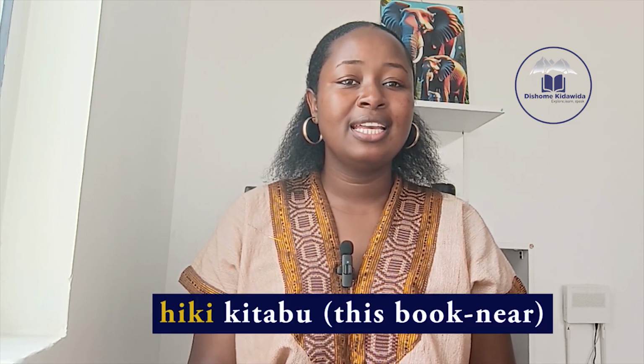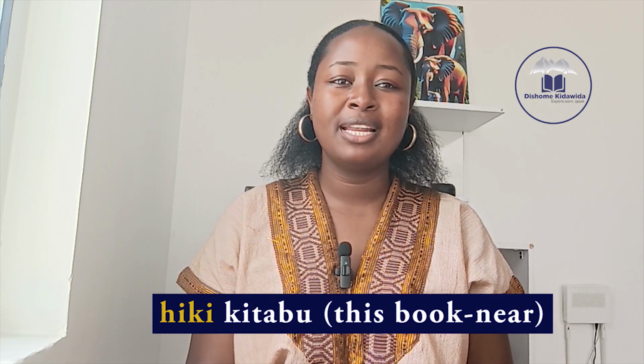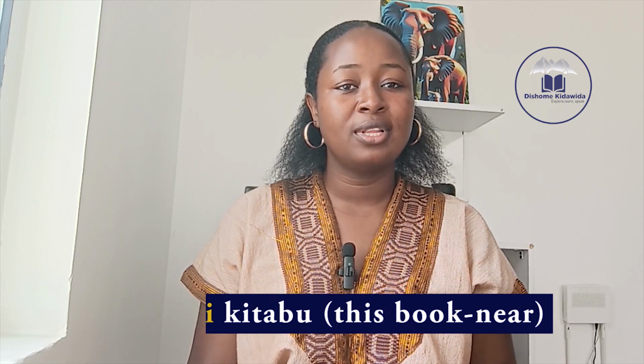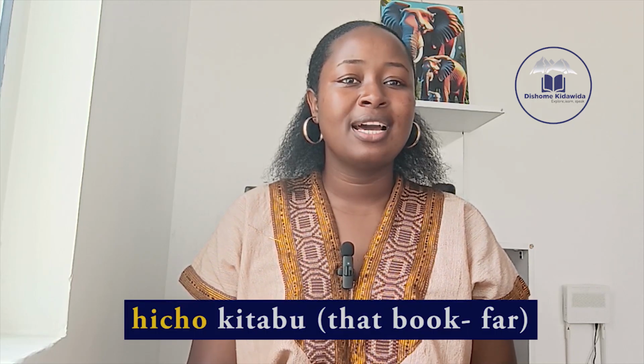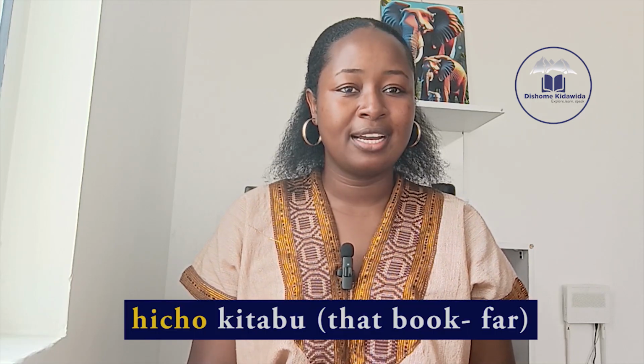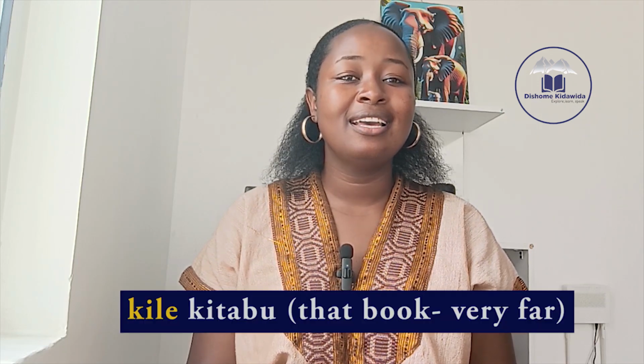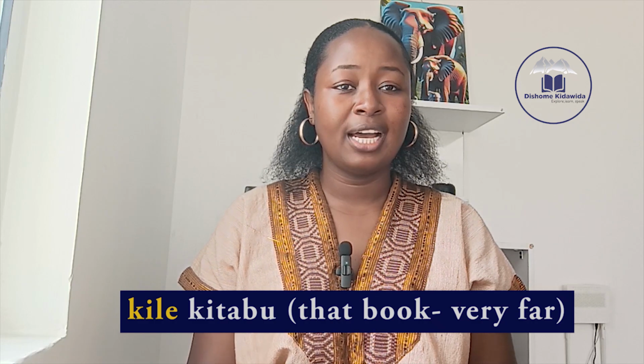So let me give you an example using Kiswahili so that you can clearly understand what I'm talking about. Let's say we are talking about a book in Kiswahili. We will say hiki kitabu. That will mean the book is near to the speaker. And then when we say hicho kitabu, we mean that the book is far from the speaker. And then if the book is very far from the speaker, we will say kile kitabu. And that is in singular form.